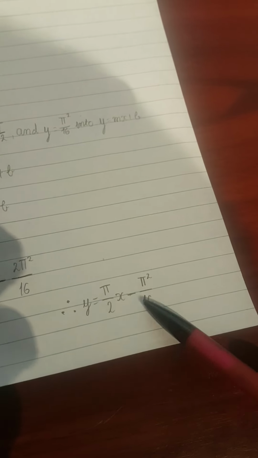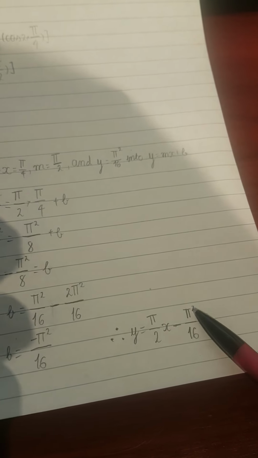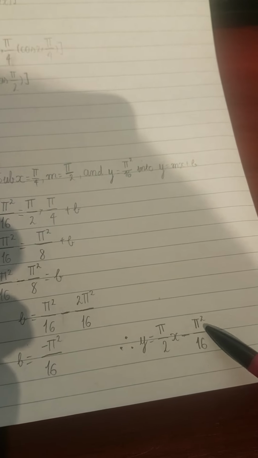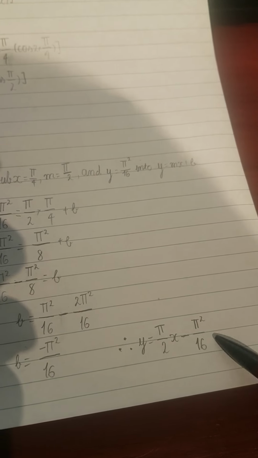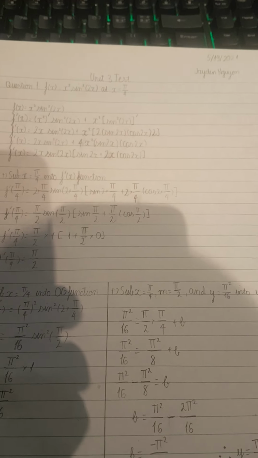Therefore the equation of the tangent line will be y equal pi over 2 x, where pi over 2 is the slope, minus pi squared over 16, where negative pi squared over 16 is the b value. So that's how I do the first question of the Unit 3 test.